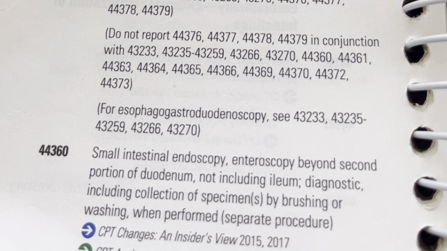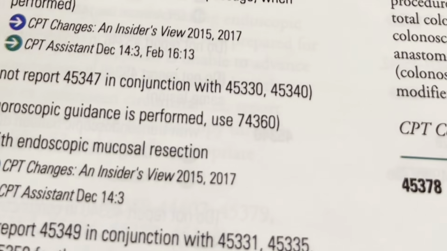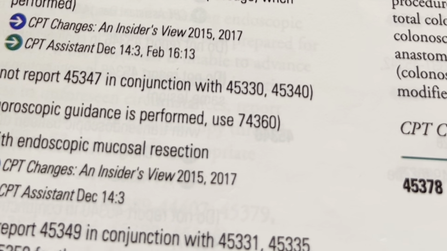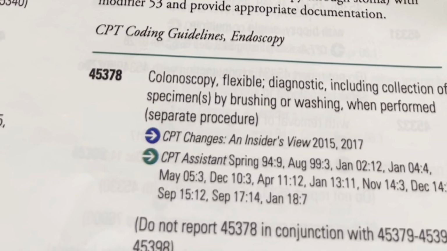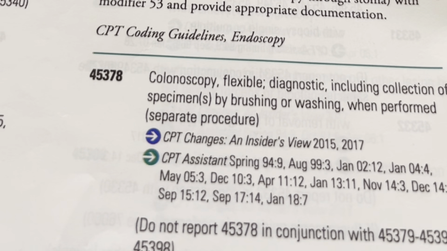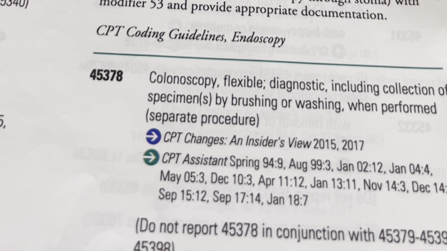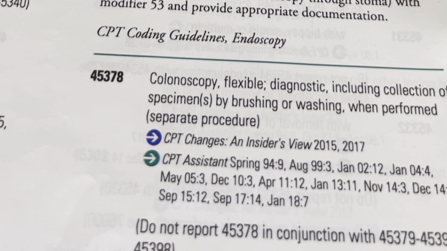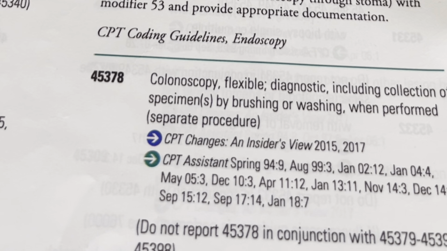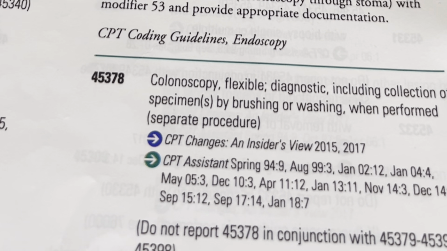45378 or 45391. Option A is colonoscopy, flexible, diagnostic, including brushing or washing, and this has been appended with modifier 53. So what is modifier 53? 53 means discontinued service. A surgical procedure was started but it's discontinued. So this is a discontinued procedure, so it will be option A.